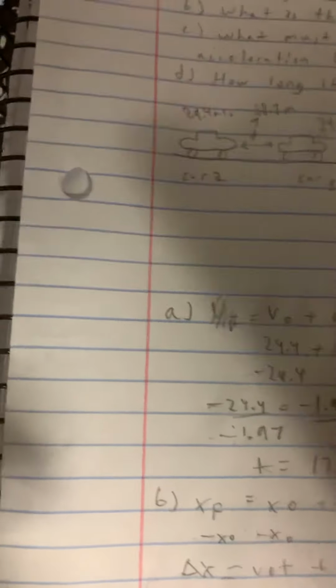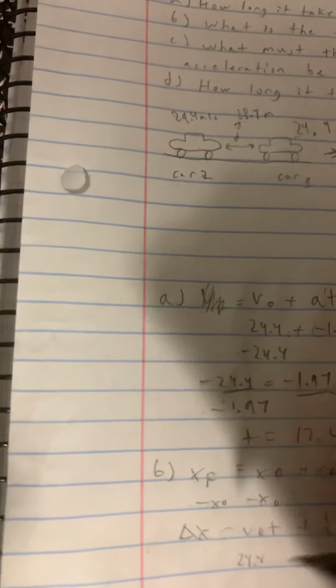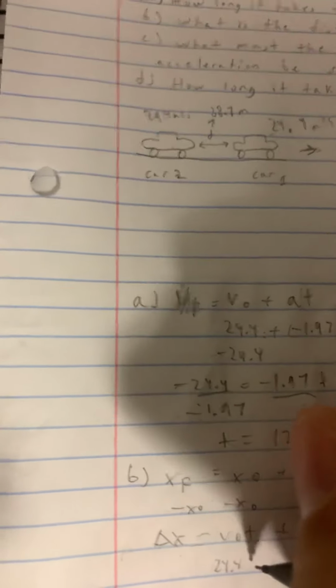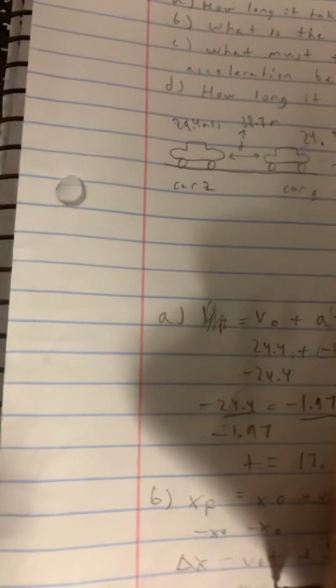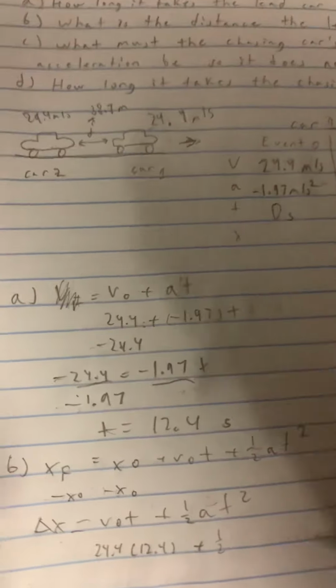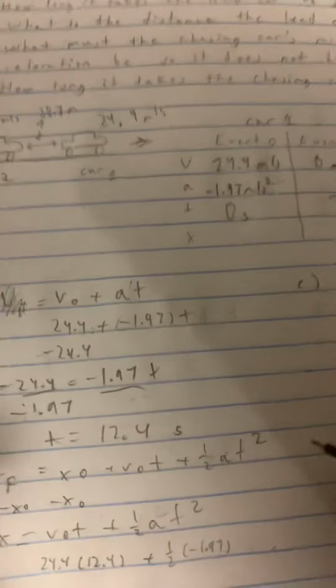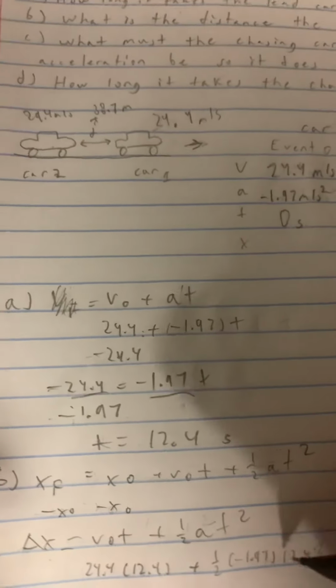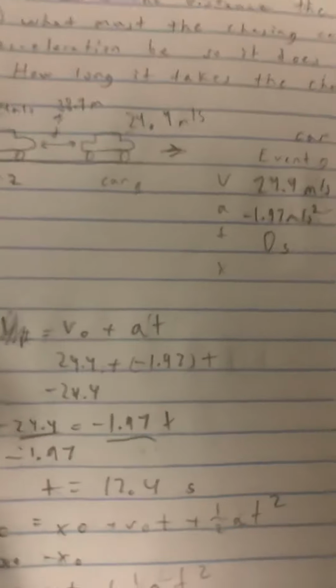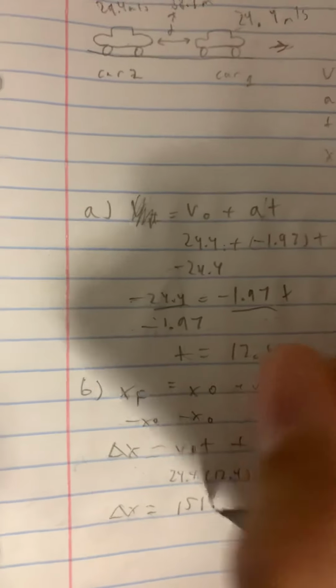To find delta X, we plug in our VO for the leading car, 24.4 meters per second, times the time we just got, 12.4 seconds, plus 1/2 times our acceleration, negative 1.97, times the time squared, 12.4 squared. Part B is asking for the distance, which is delta X, so we solve and get 151.1 meters.